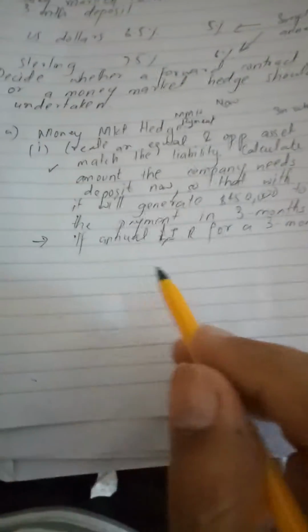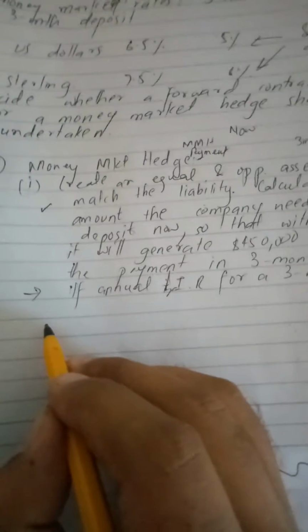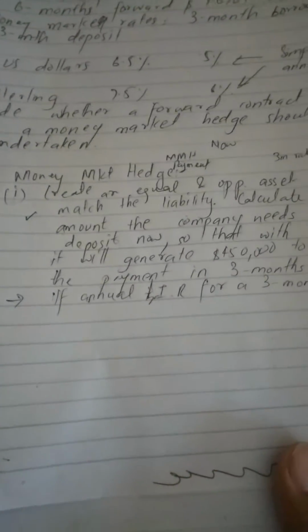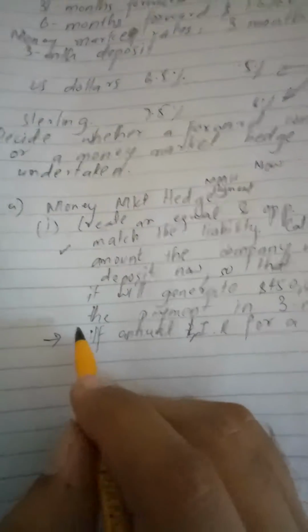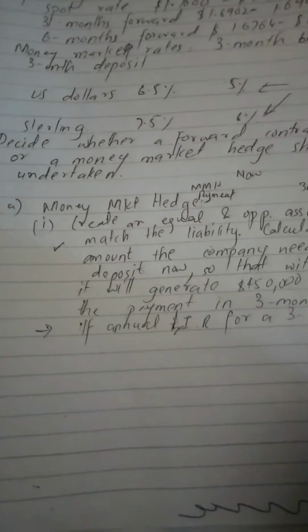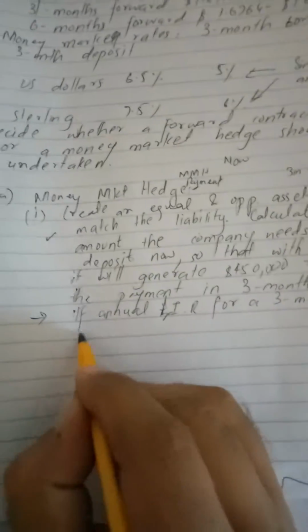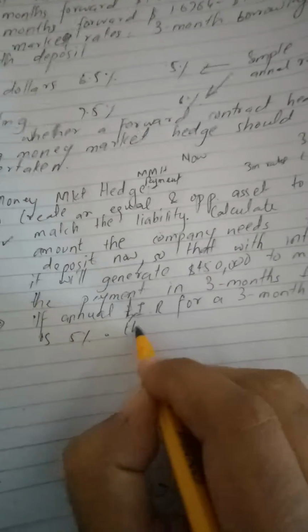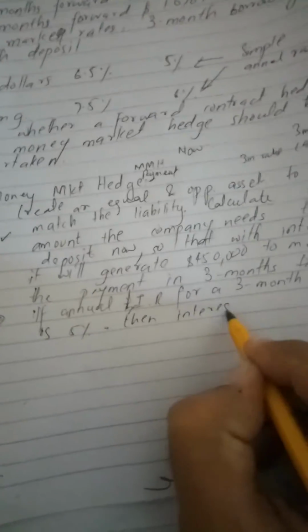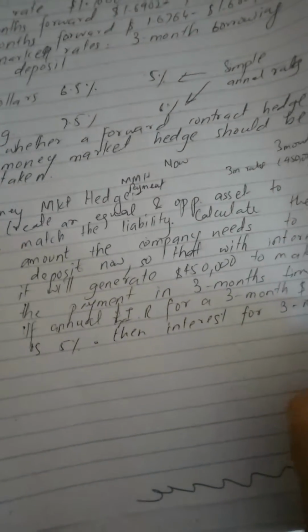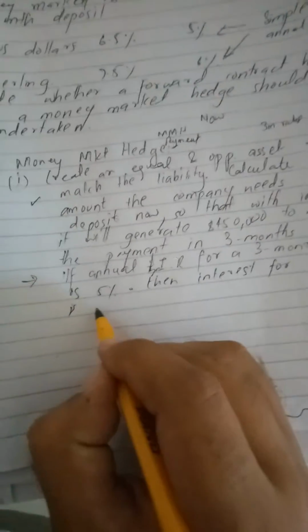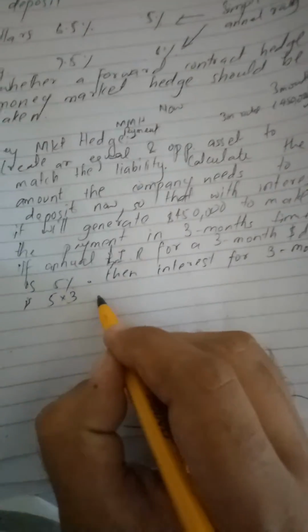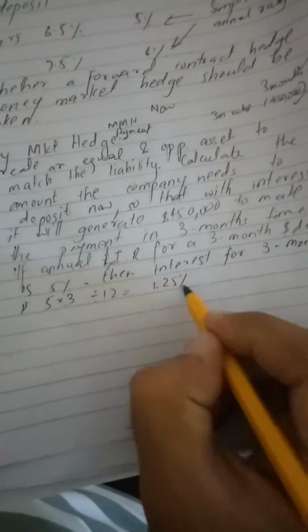Okay, so let's see. Number 2 would be, if interest rates for a 3-month dollar deposit are 5%, then interest for 3 months is 5 into 3 divided by 12, that is 1.25%.